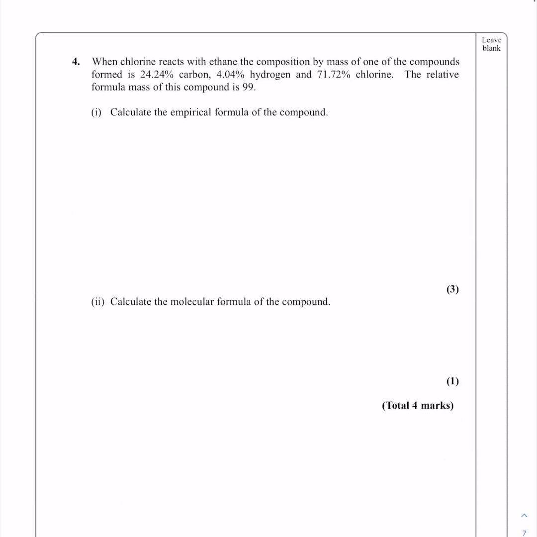Question 4. When chlorine reacts with ethane, the composition by mass of one of the compounds formed is 24.24% carbon. يبقى الكربون 24.24 جرام. ده بالنسبة للكربون. 4.04% هيدروجين يعني 4.04 جرام هيدروجين. و 71.72% كلورين. ده اللي هي percentages by mass. The relative formula mass of this compound is 99.